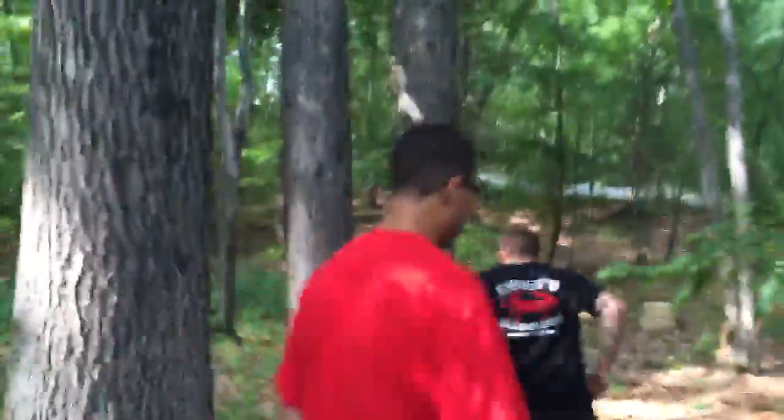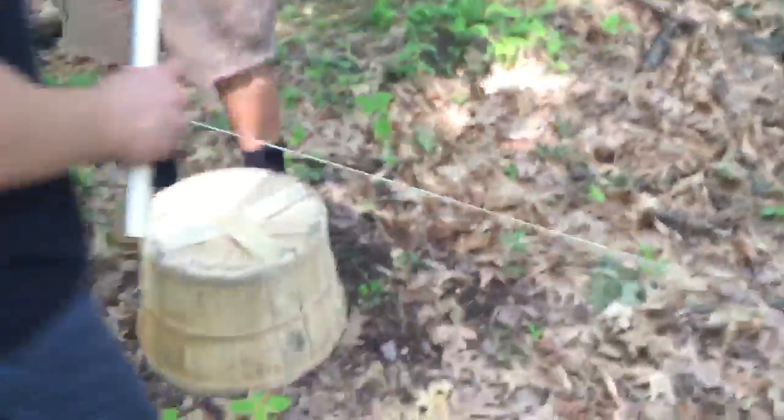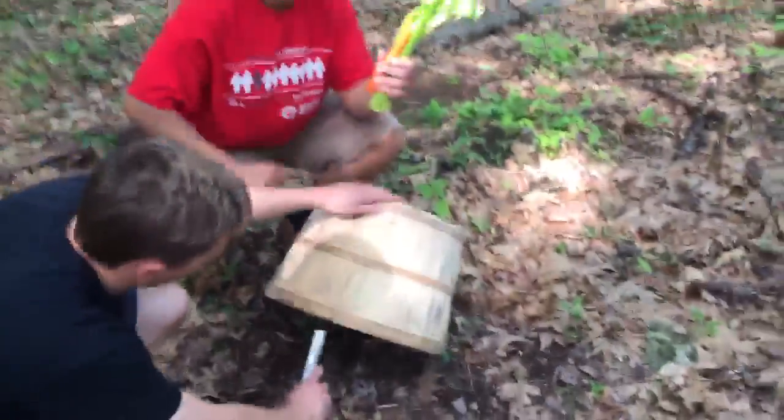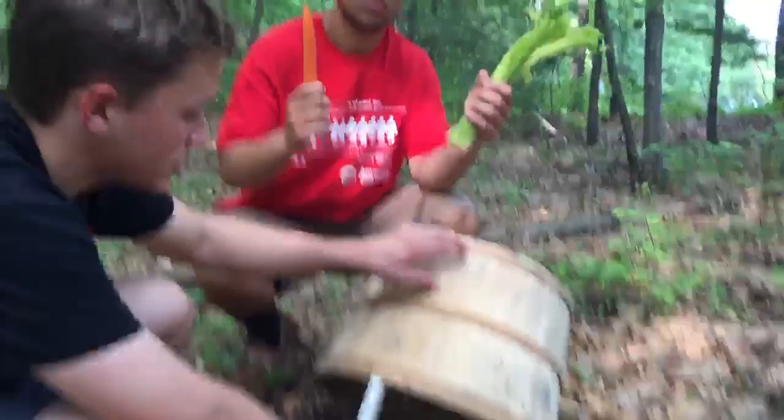It's a pretty elementary setup. We have a basket attached to a stick with a string.